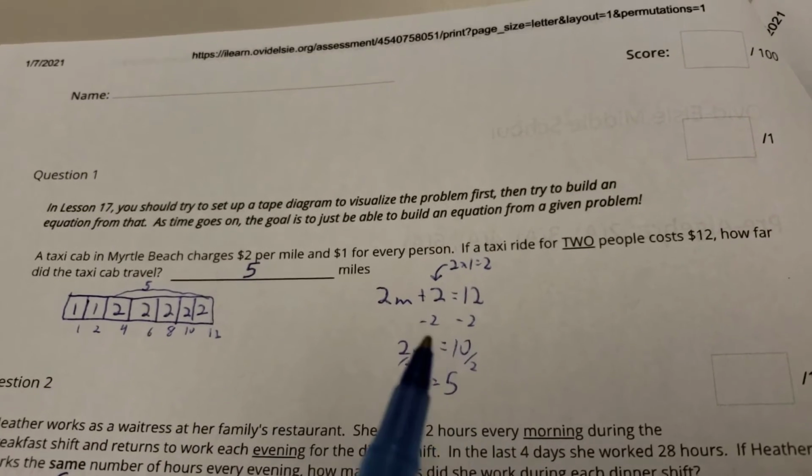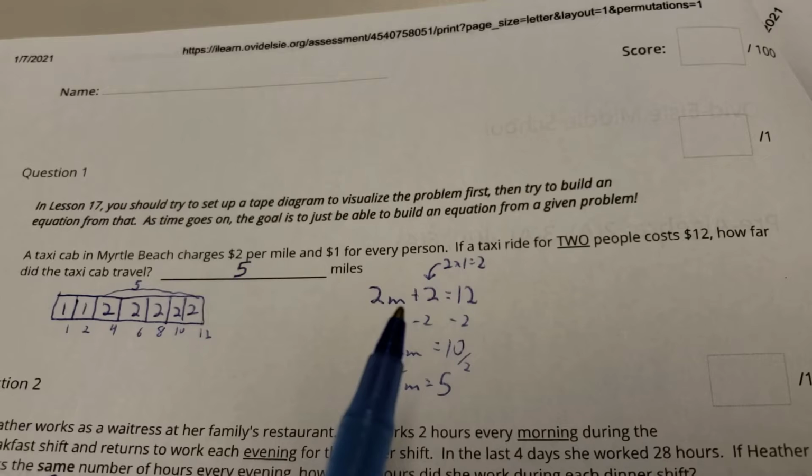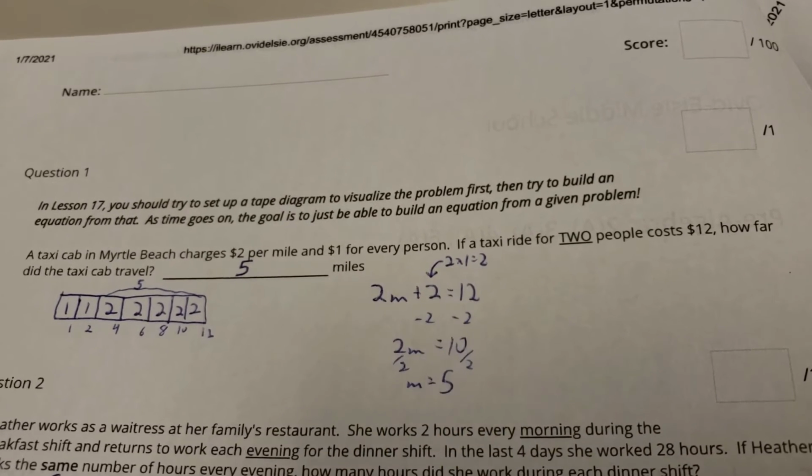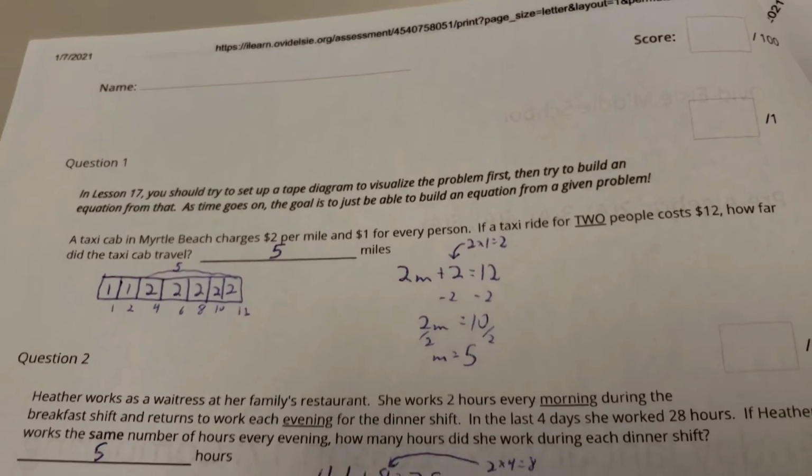Or if you set up an equation, you know it's $2 times however many miles you're going to drive, plus the $2 that the people cost. So there we go. And you can solve it from there, of course.